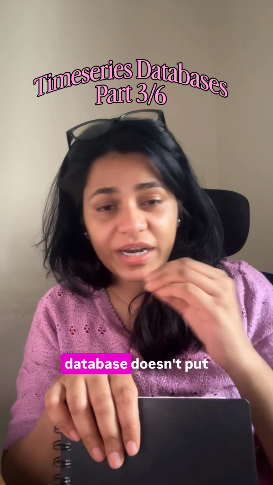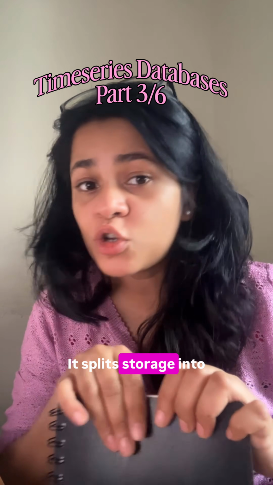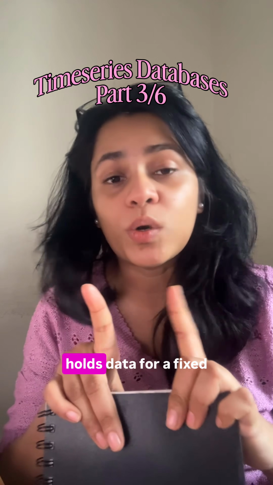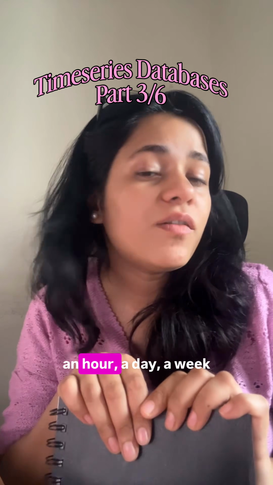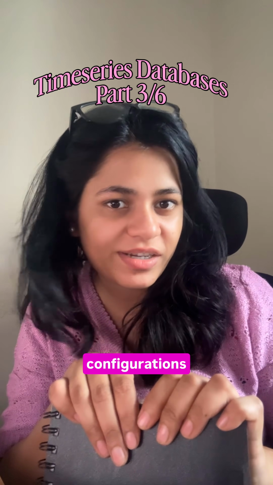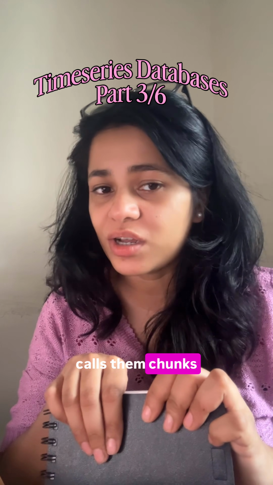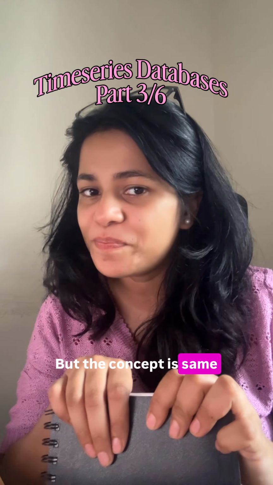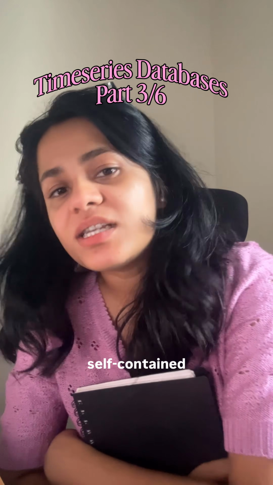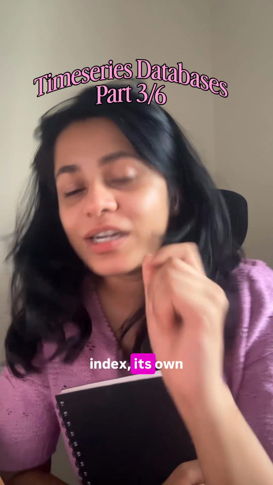When data comes in, the database doesn't put everything in one giant file. It splits storage into chunks, and each chunk holds data for a fixed time window. An hour, a day, a week, depending on the database and your configurations. InfluxDB calls them shards, TimescaleDB calls them chunks. But the concept is the same. Each partition is a completely self-contained unit on the disk. Its own files, its own index, its own compression.